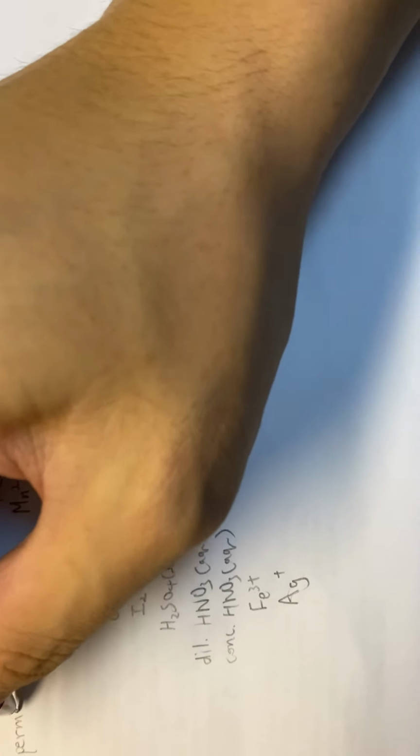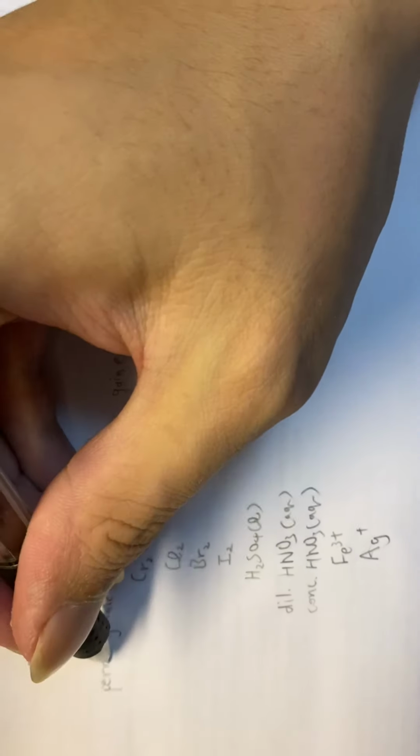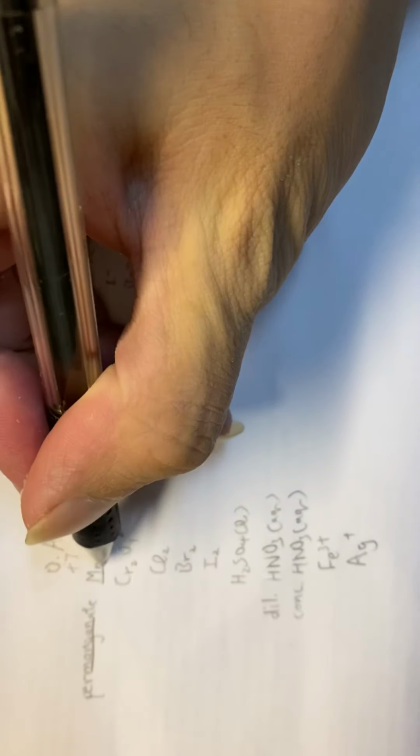And something more is that for permanganate, you can easily link this name with its formula, because for manganate, this part actually comes from the element's name, manganese, and this symbol should be Mn.